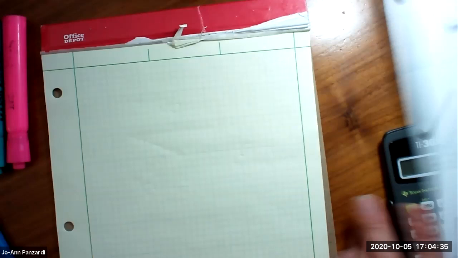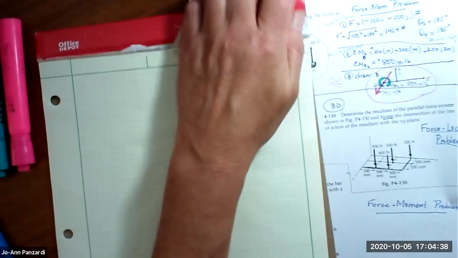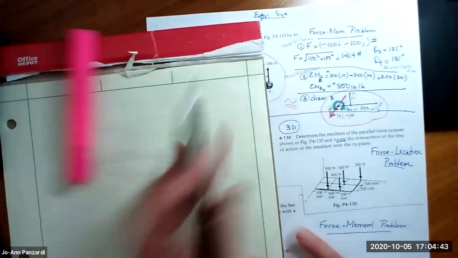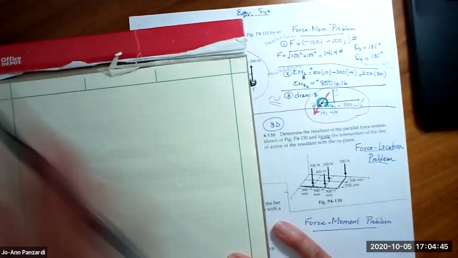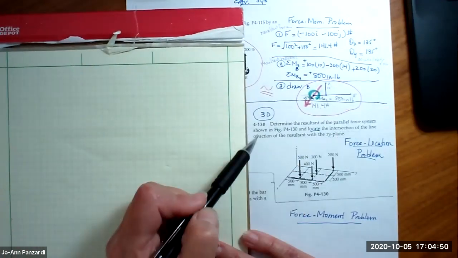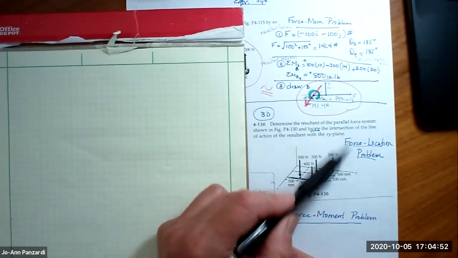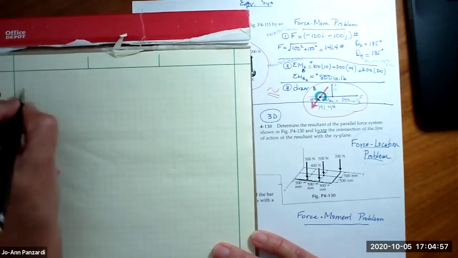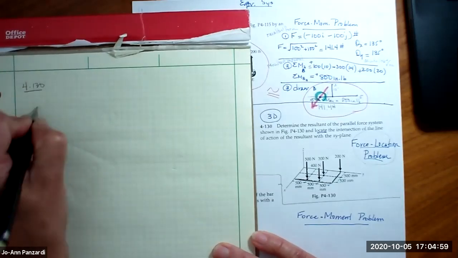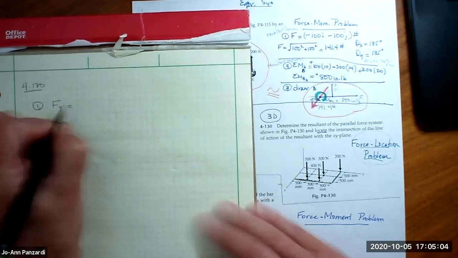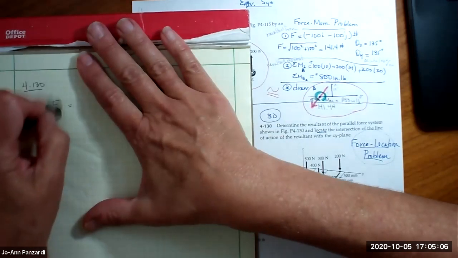Now, let's do the third problem. Okay, it says, determine the resultant of the parallel force system shown in the figure and locate the intersection, so we know it's a force location problem. So what's the first step? For 4-130, the first step is find the resultant force. What's the resultant force? Oh, nope, look at that. I jumped ahead and put y.